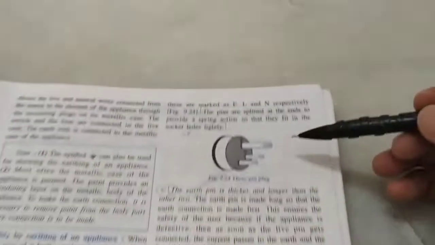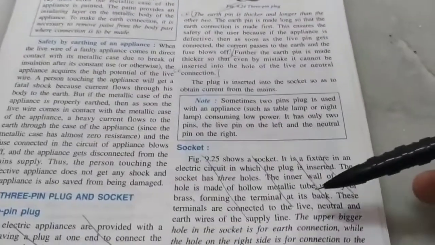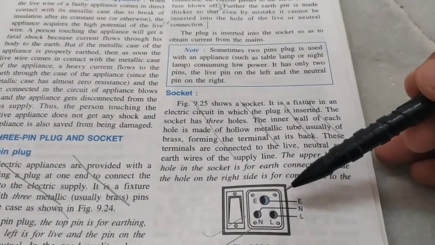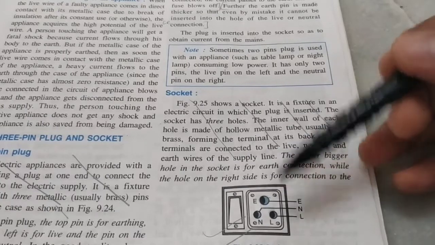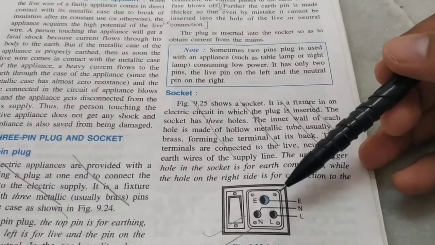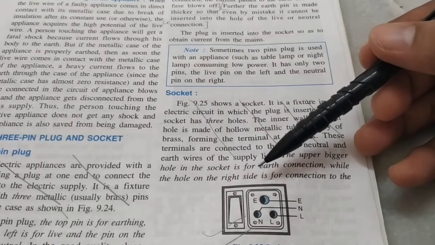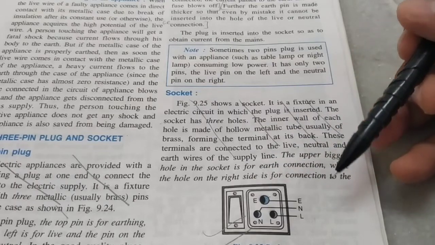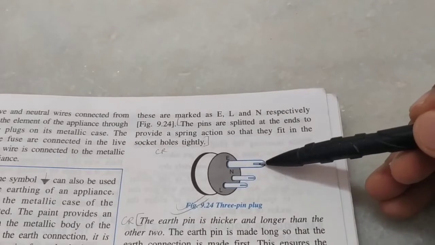If you notice, it's longer than the neutral and live pins, so that when you insert it in this, the earthing pin will make the connection with the earthing wire first, and then the live and neutral pins will make their respective connections, so that if there is a fault with the appliance or with the circuit, earthing will protect us instantly. Also note that the pin is split at the ends so that it can fit tightly because of the spring-like action it has.